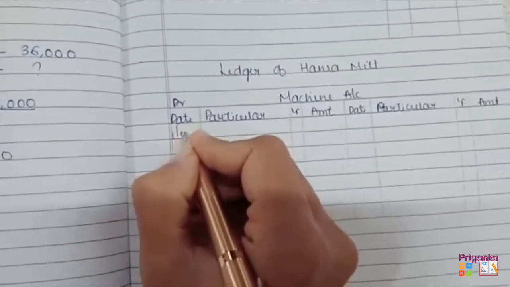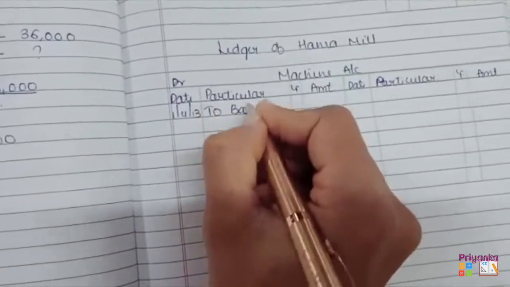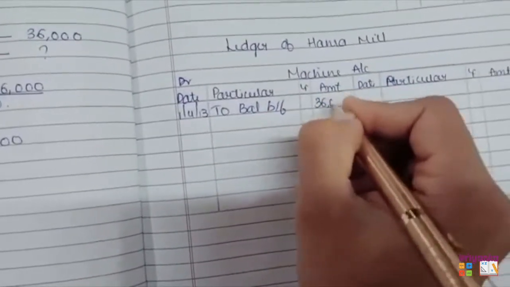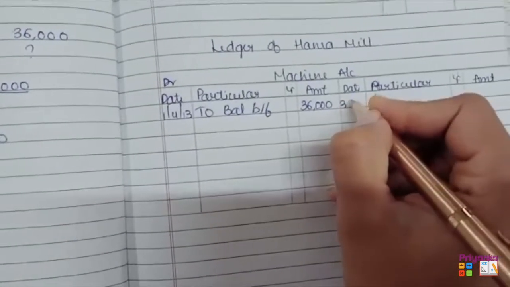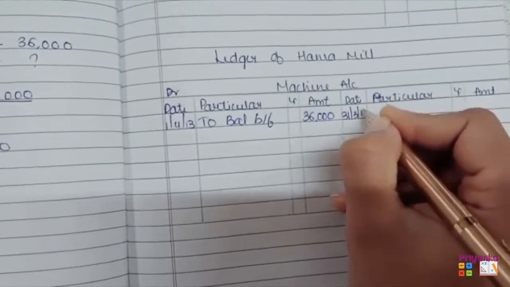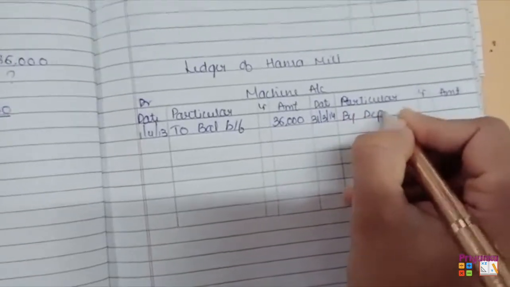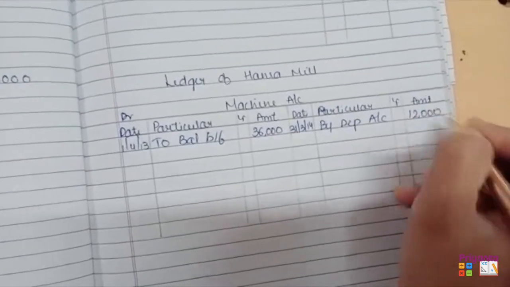That is 1st April 2013, the balance of the machine account was 36,000. On 31st March 2014, at the end of the year, depreciation has been calculated, that is 12,000.